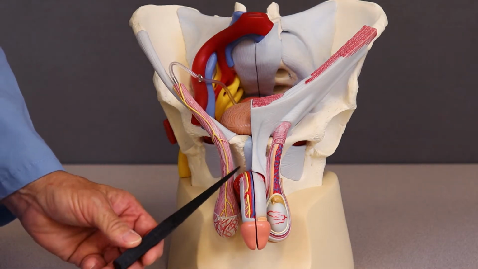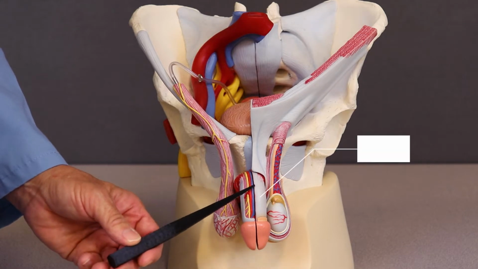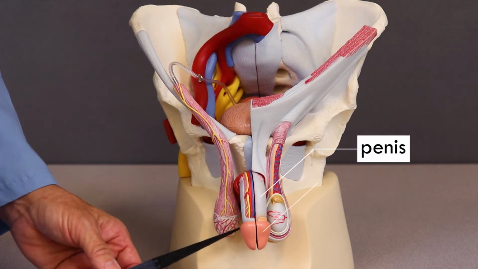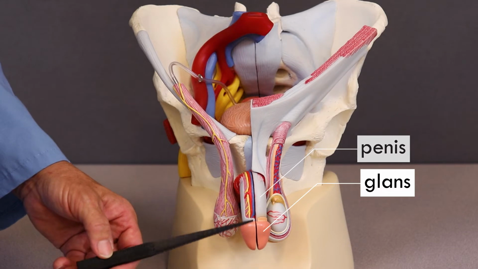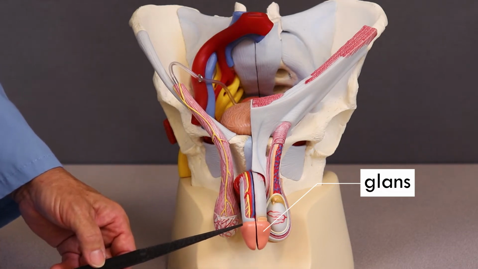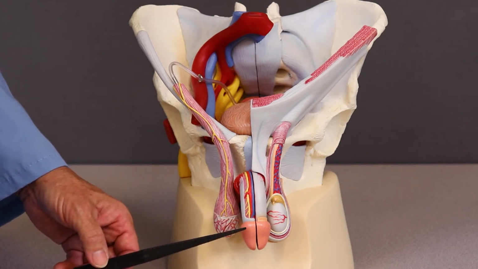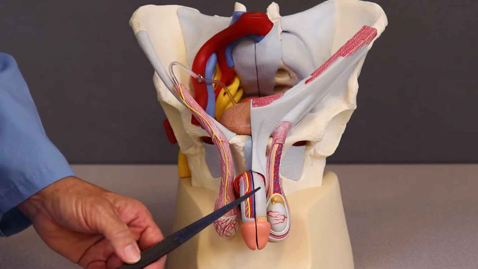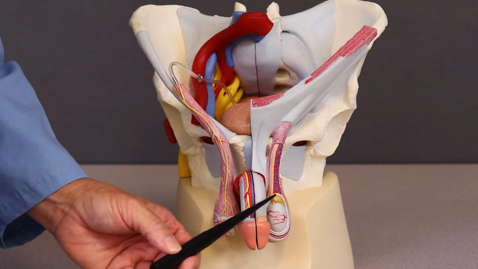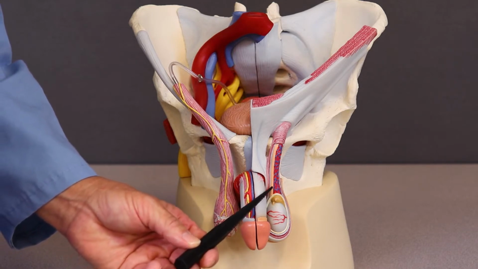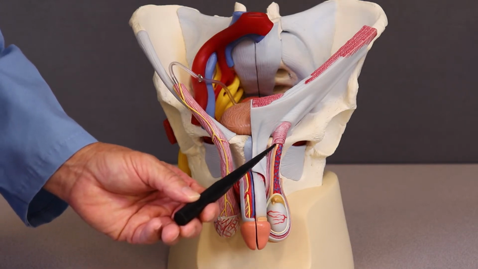So this is the male sex organ, the penis. The very end of it is called the glans. It is a continuation of part of the erectile tissue called the corpus spongiosum. And we see the vas deferens here.